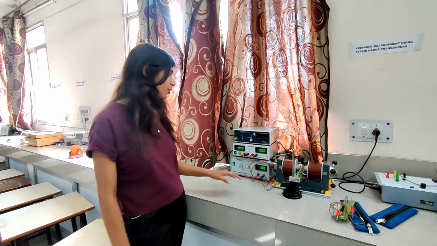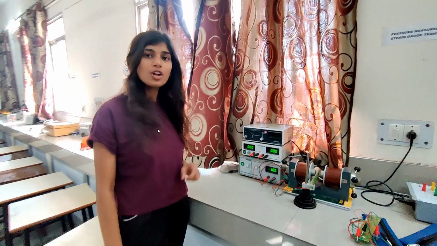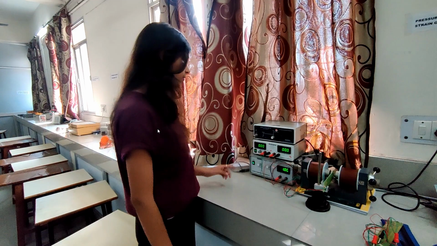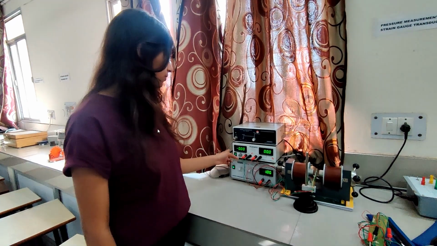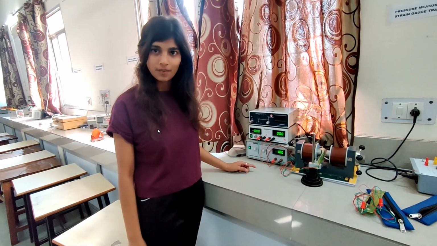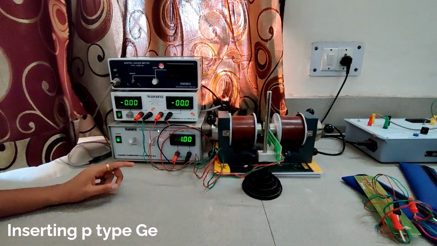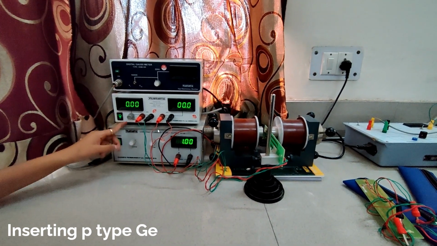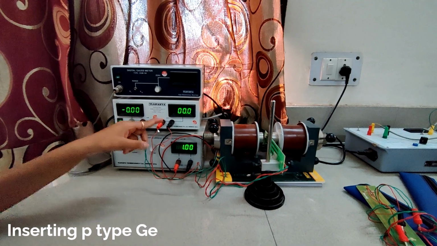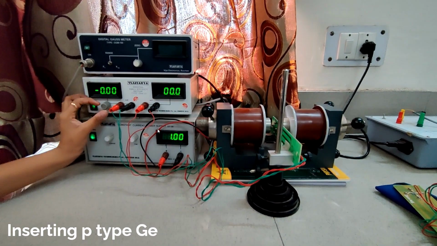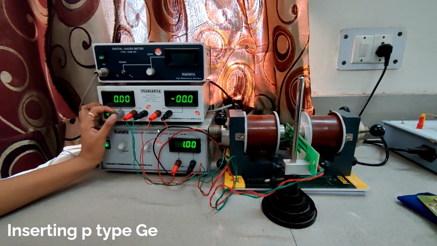So in the second part of the experiment, we will use two Hall probes, germanium N-type and germanium P-type, to study the variation of the Hall current with Hall voltage at a constant current power supply. So I have kept the constant current at 1 ampere, and I'll change the Hall current from the digital Hall effect setup and will record the corresponding Hall voltage. So I'll do this in steps of 2 milliamperes.